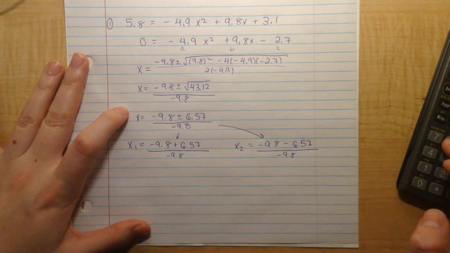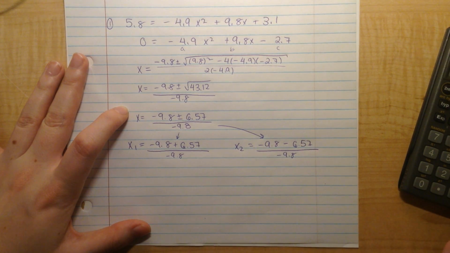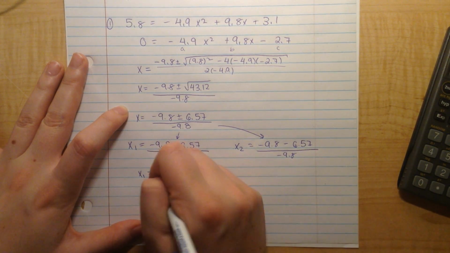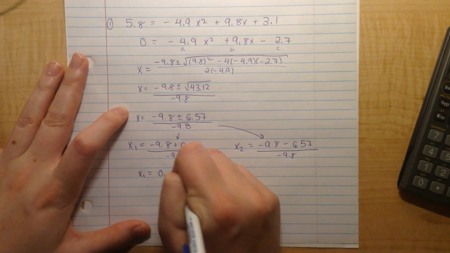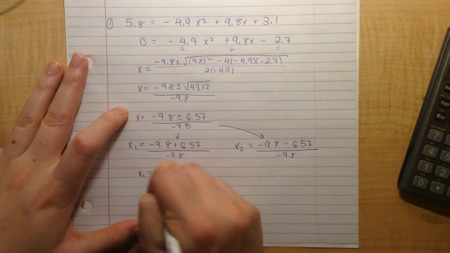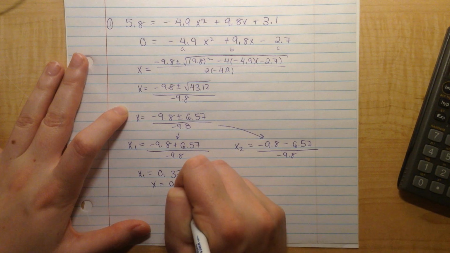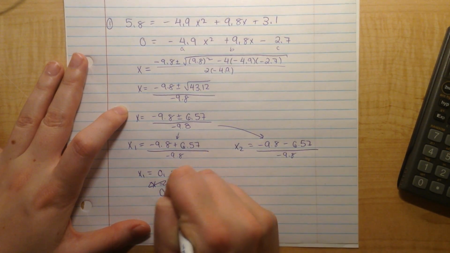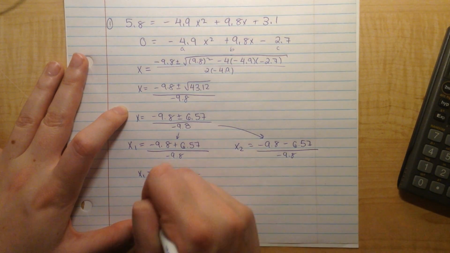Let's start here. Negative 9.8 plus 6.57. Then if I divide that by negative 9.8, I'm okay with you just showing me your answer, 0.3295, blah blah blah. So about 0.33, let's say there.